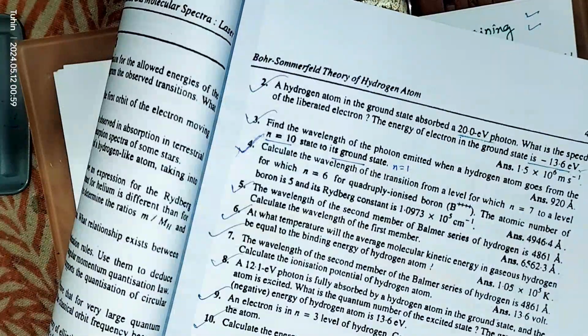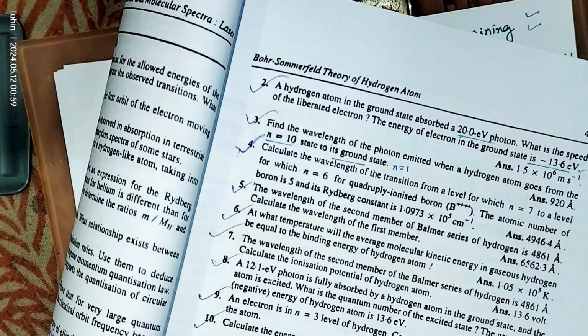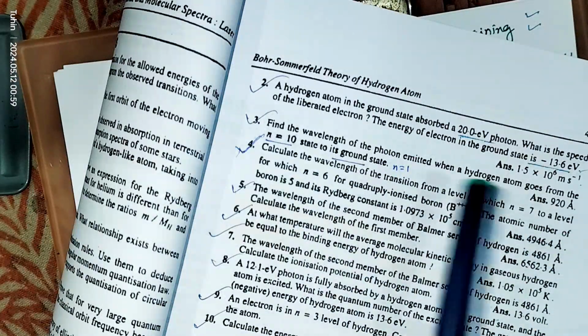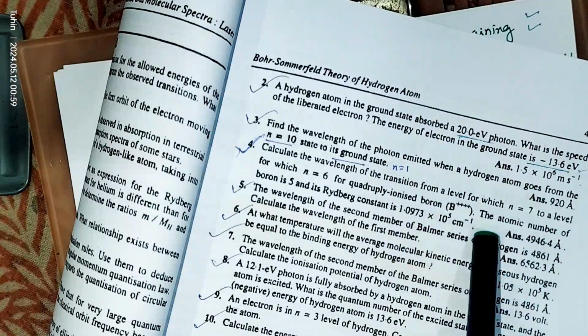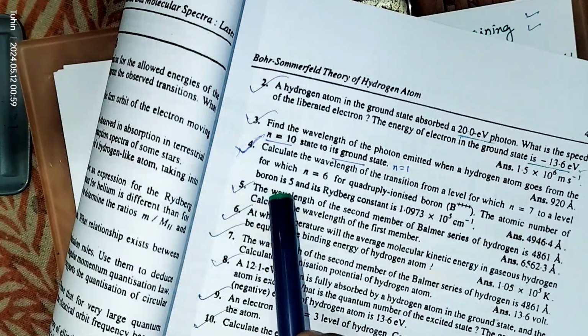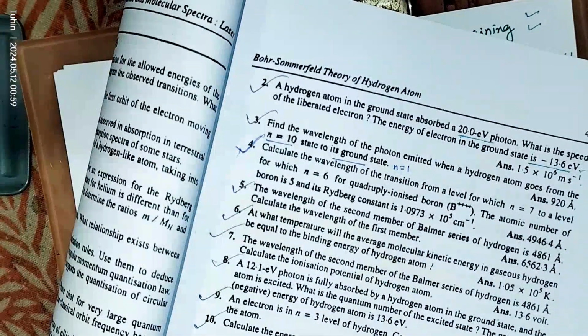Okay, what is given? Calculate the wavelength of the transition from a level for which n equals 7 to a level for which n equals 6 for quadruply ionized boron. Okay, the atomic number of boron is 5, and its Rydberg constant is given. So the answer is also given.